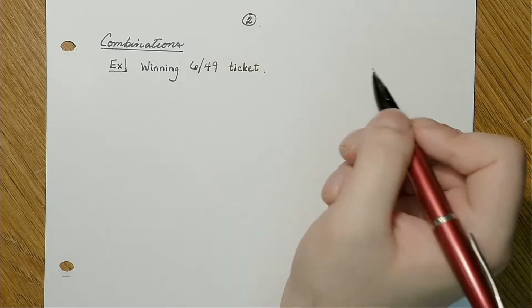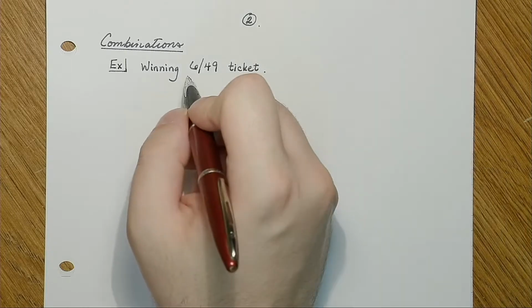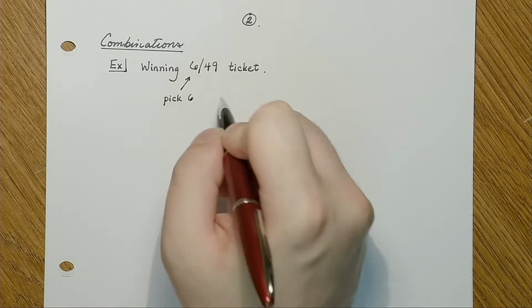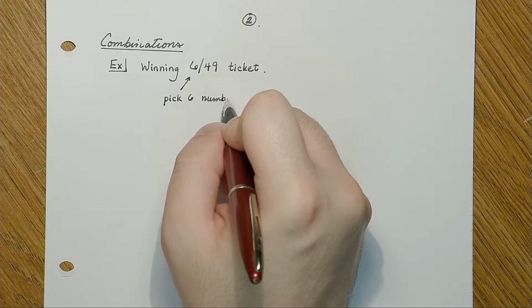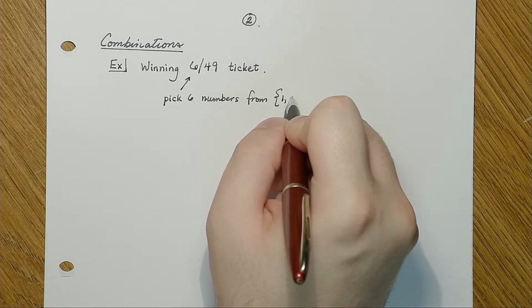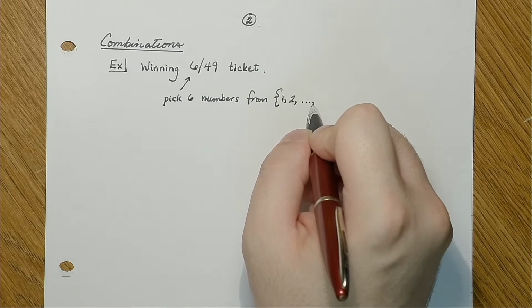Okay, so here in Ontario, we have the Lotto 649, which is pick 6 numbers from the set 1, 2, 3 all the way to 49.